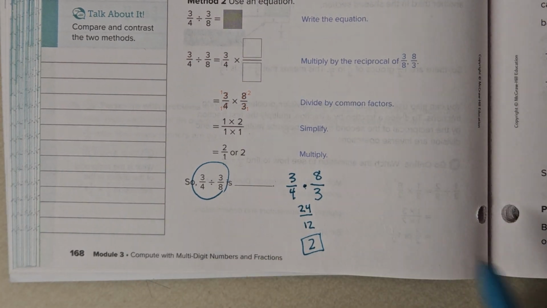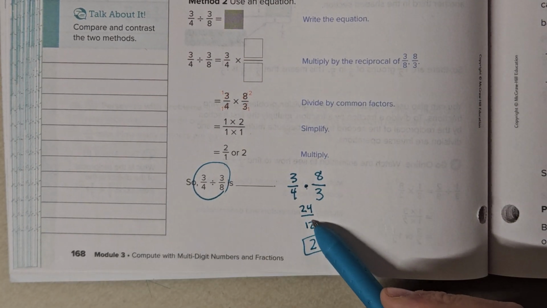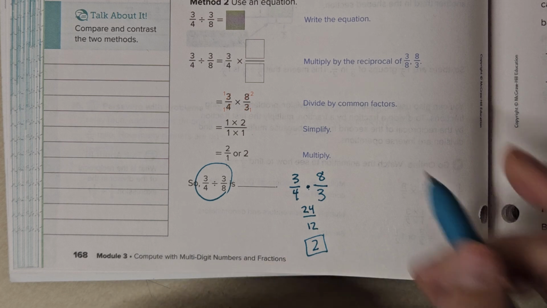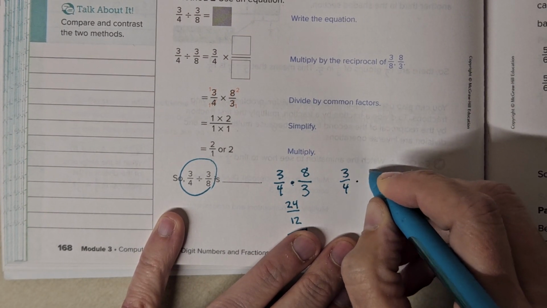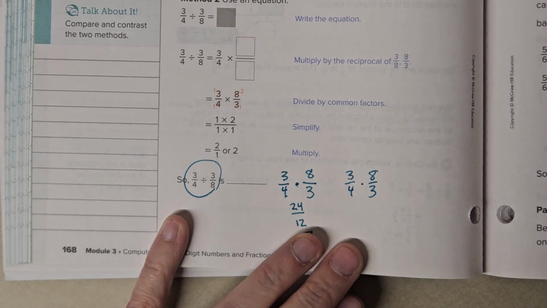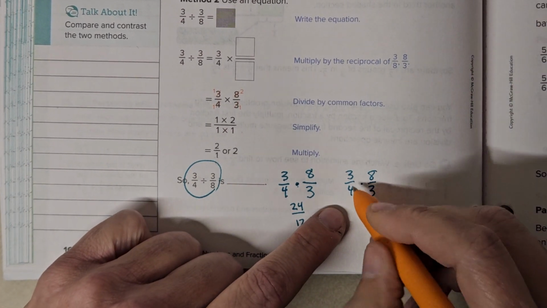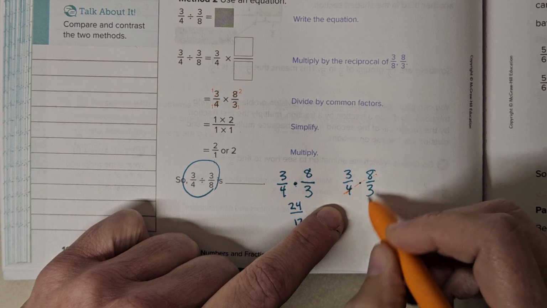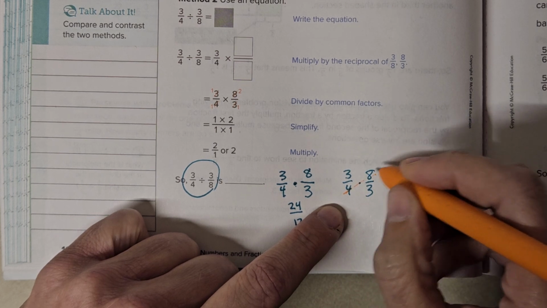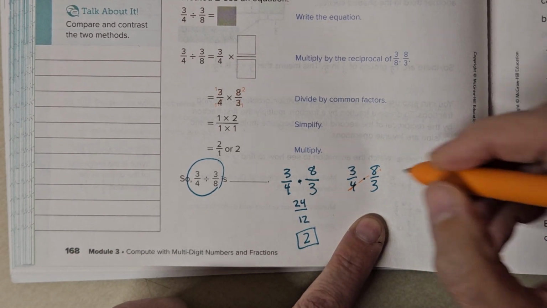Okay, and that way will work unless they ask you to simplify it and it's not a whole number. Then you're going to want to pay attention. So we're just going to rewrite it. Now we're going to think about stuff. So across from each other, do these guys share a factor? Yes, they share a 2. I'm going to show you why this works here in a second.